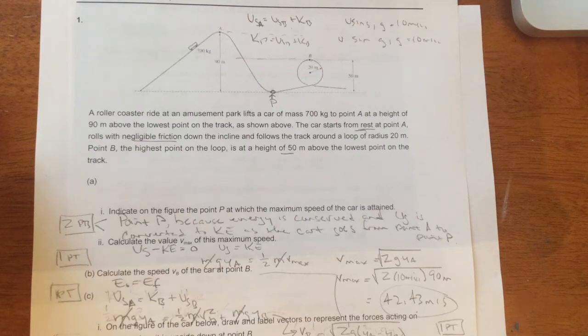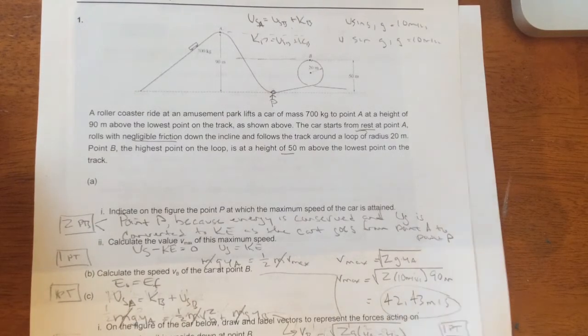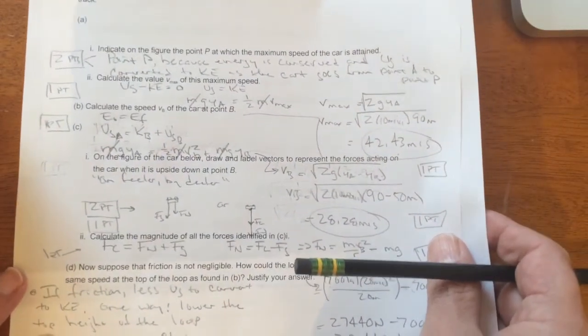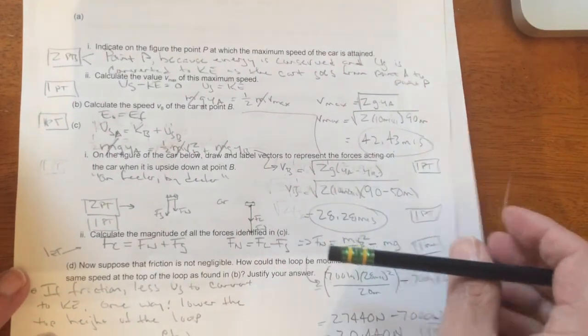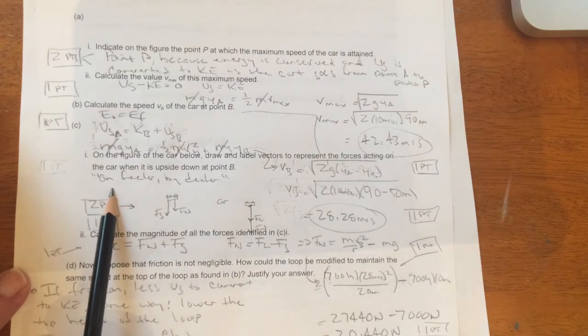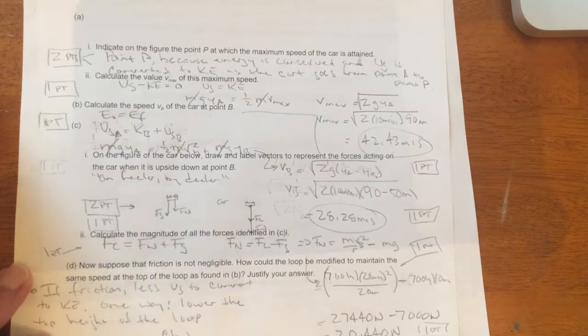On the figure of the car below, draw and label vectors. Uniform circular motion. Your net force is towards the center. You have to reason through, and that's why I put this. My goodness, I'm out of frame again. You don't put this on your exam, but I want to reinforce this point. On the feeler by the dealer.